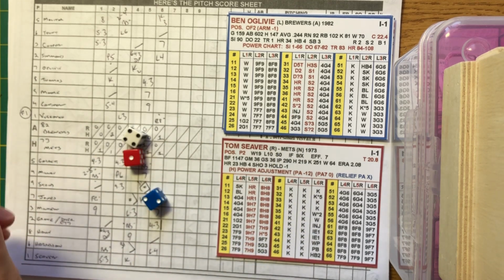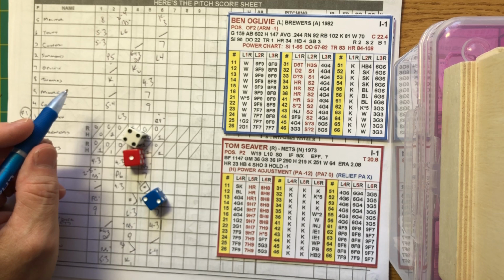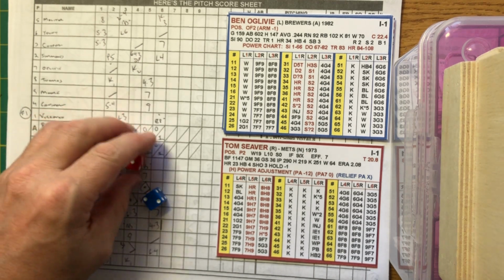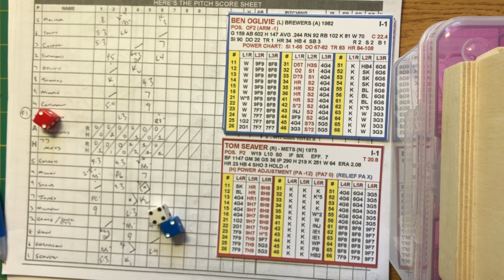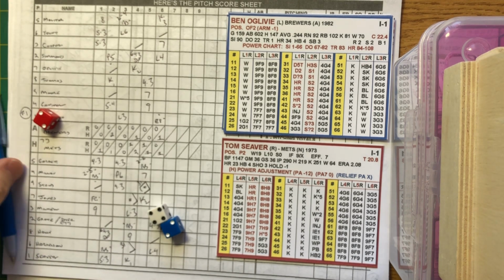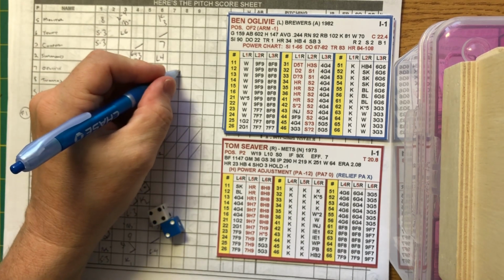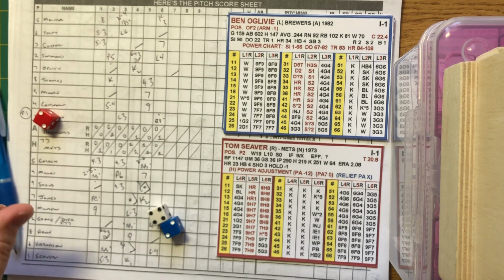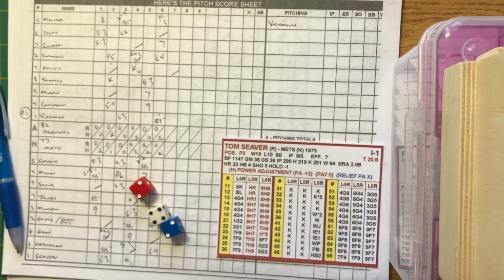And this is gonna be a hit if it's 1-2. And that will be a single for Ogleville. If not, foul ball strike. But he got the 2, so he gets the hit. Leadoff single for the Brewers.